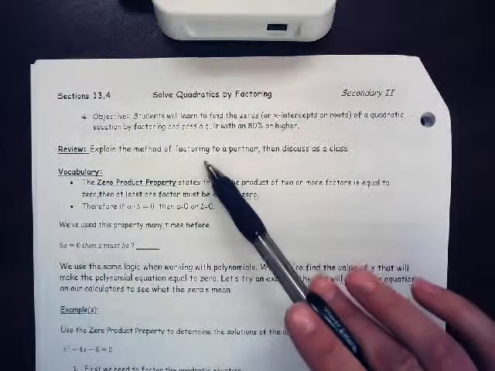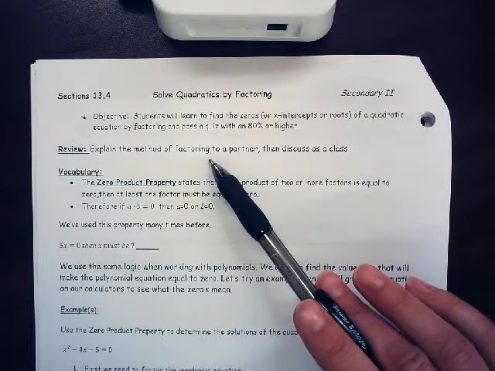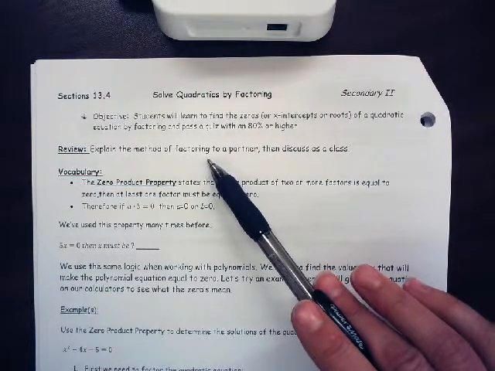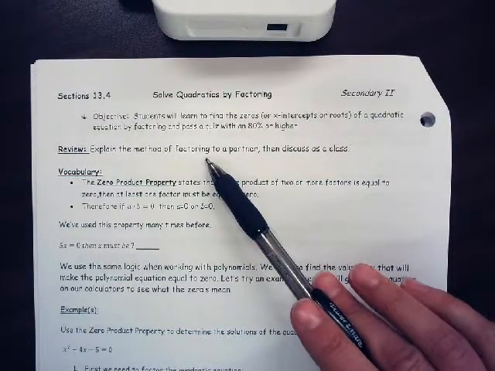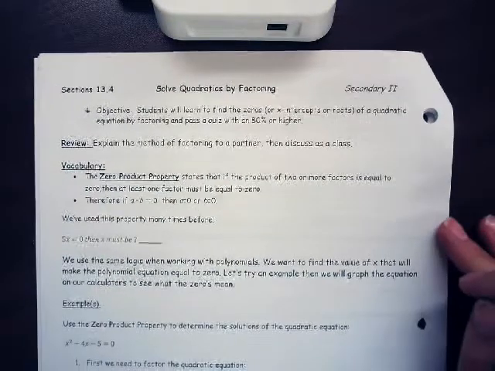First thing is, let's remember what factoring is. That's like breaking down a quadratic into terms that can be multiplied together. If we do that with a number like 42, it would be 6 times 7 or 1 times 42, but we can also do that with quadratics.